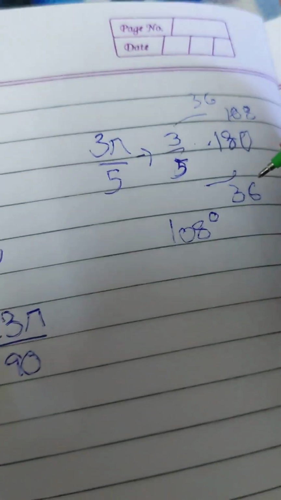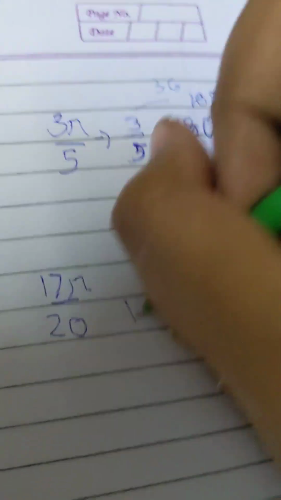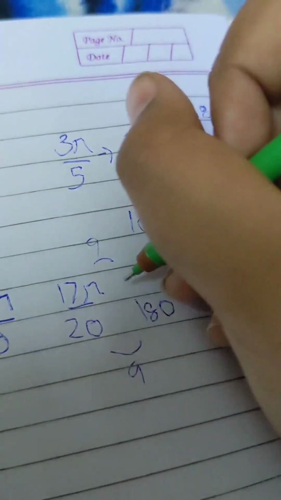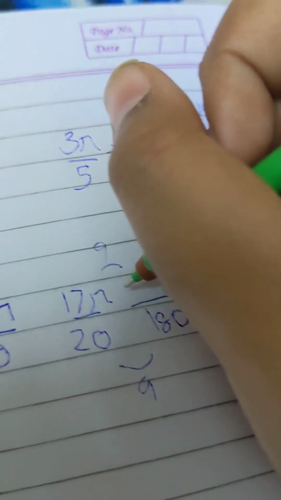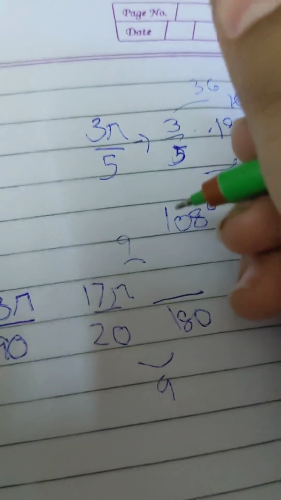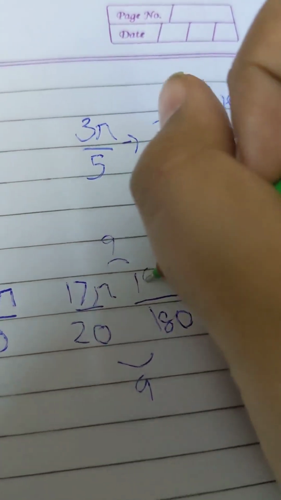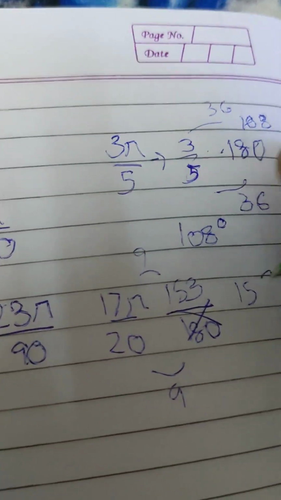Now what if you had 17 pi by 20? This seems kind of scary. But again, it's a matter of multiplying by 9 and removing the pi. Now 17 times 9 is 153. So it's 153 degrees. Quite simple enough, huh?